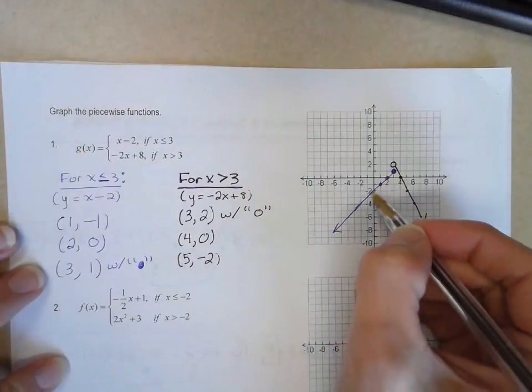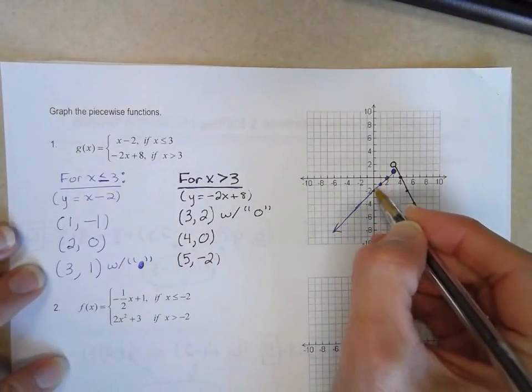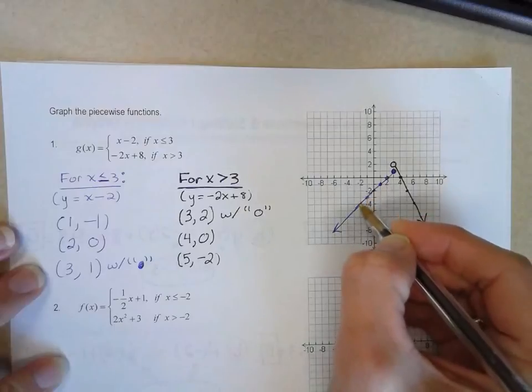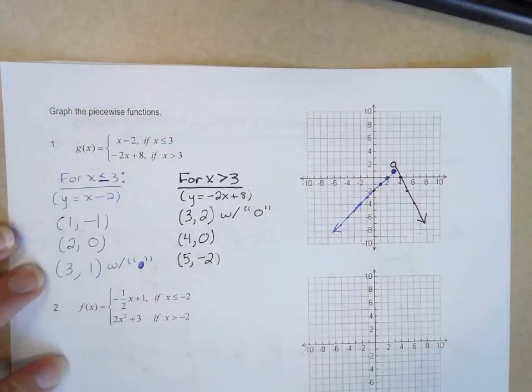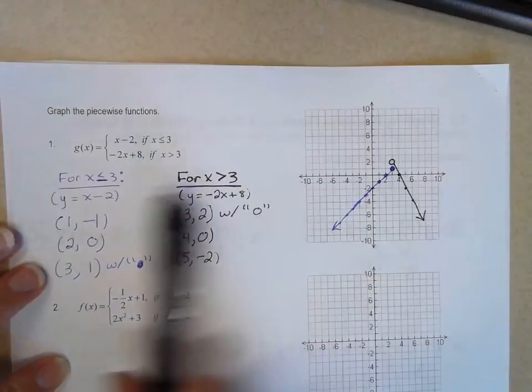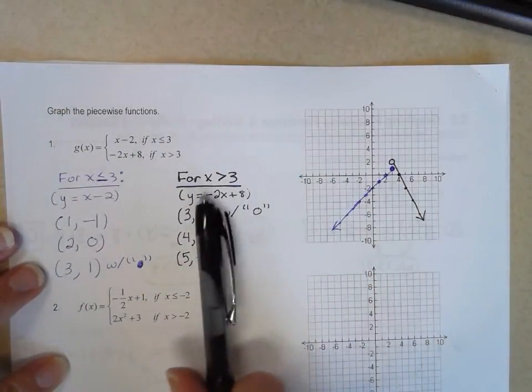Just like on the first graph, once we recognize that the slope is up 1 over 1, we could also have gone down 1 and to the left 1 in order to get more points on that first graph as well. So here's our first piecewise function graph: the graph in blue for values less than or equal to 3, and then the graph in black for values greater than 3.